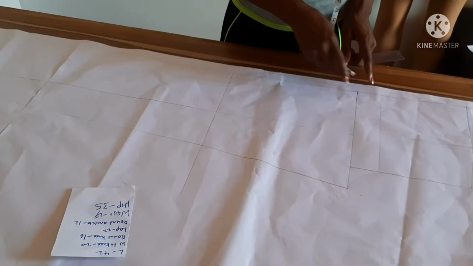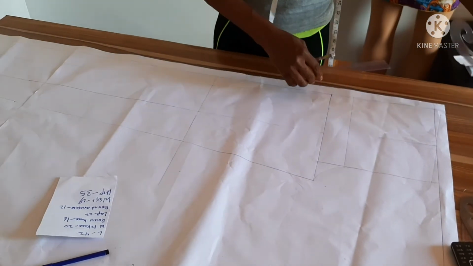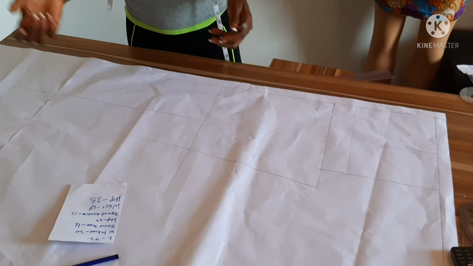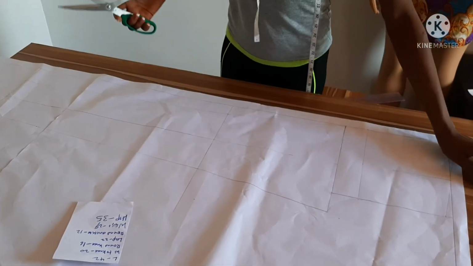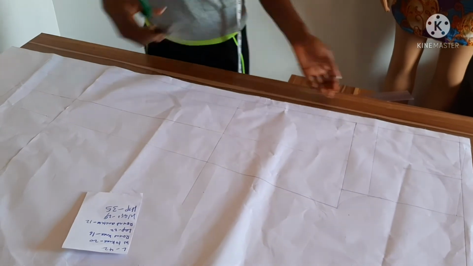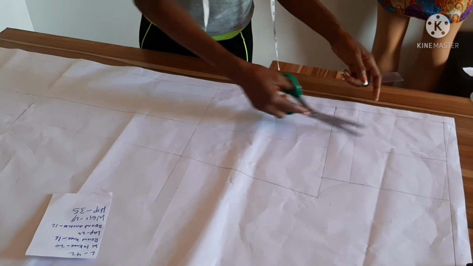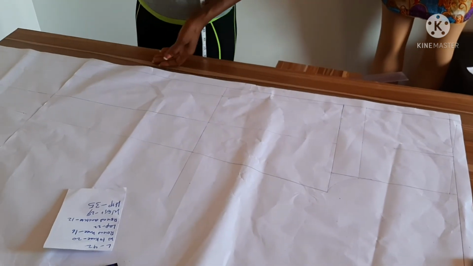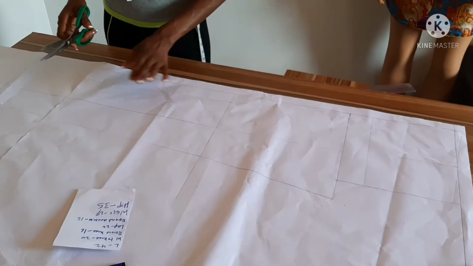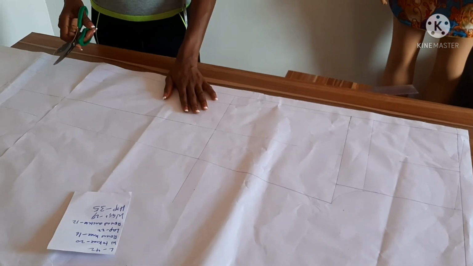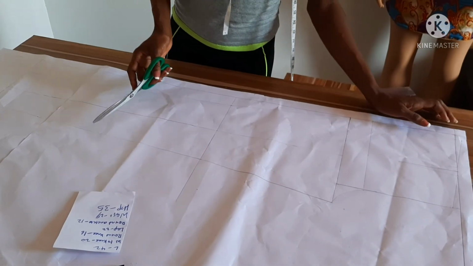Please note, if you are curvy, use your French curve for this place, okay? But me, I love to use a straight ruler, because it doesn't mean that if somebody is curvy, you are going to sew like that. There are techniques you use when shaping your garment. So we are done with the front of this trouser. I'll cut it out right now and show you guys.